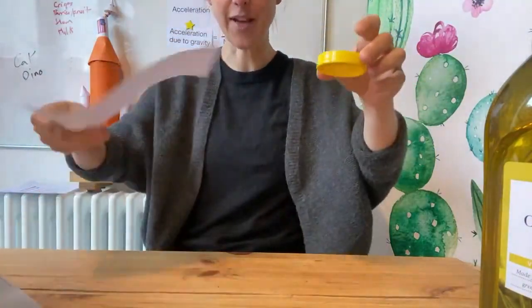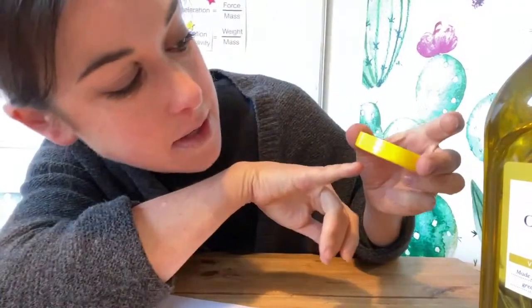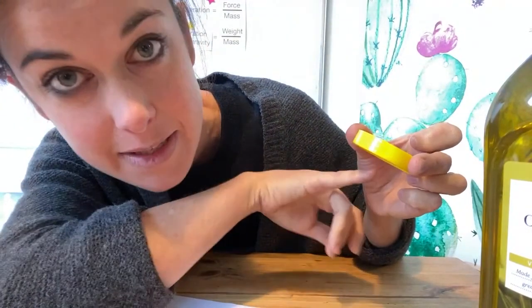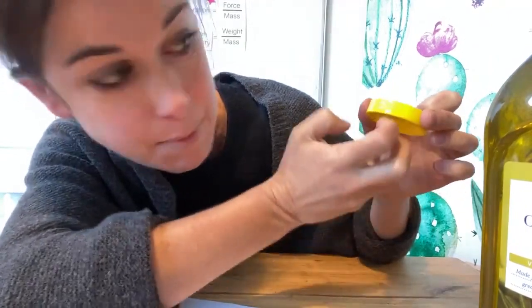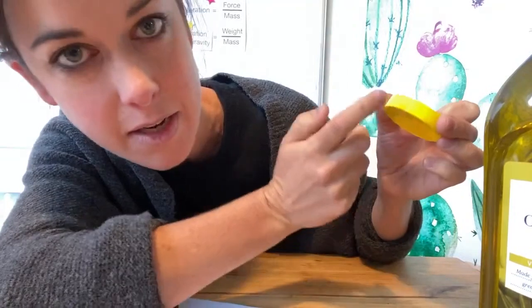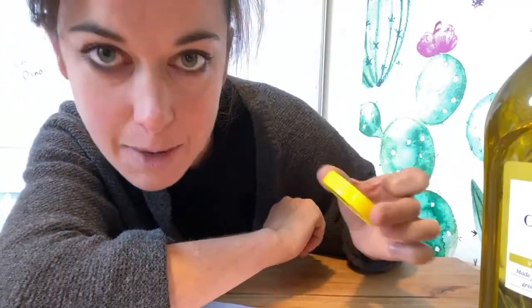Okay, lid, paper, drop them at the same time. Ah, the lid fell first. But why? Well, some of you might have said because the lid is heavier, right? So that's true, isn't it? The lid has more weight. So you might have said because the lid has more weight, it's been pulled down to Earth with more force, yeah? Like it weighs 2 newtons instead of half a newton. So more force, pulling it down more, right?